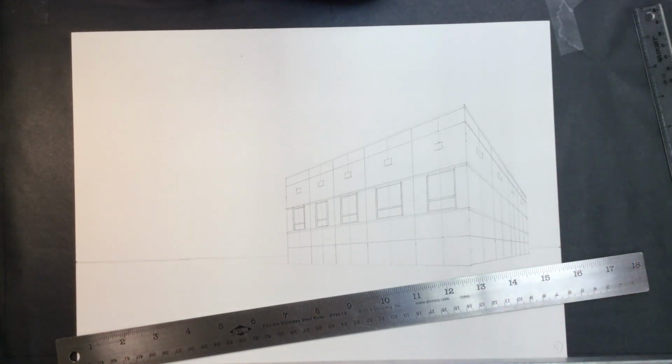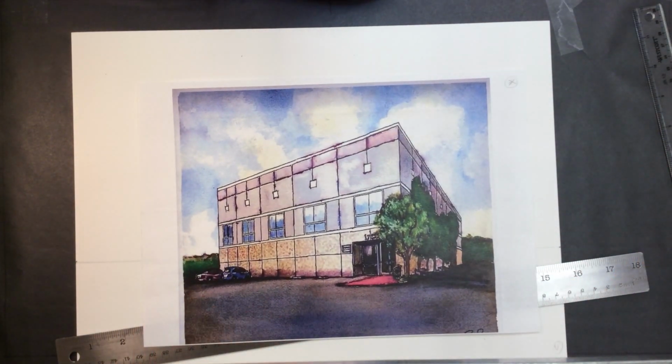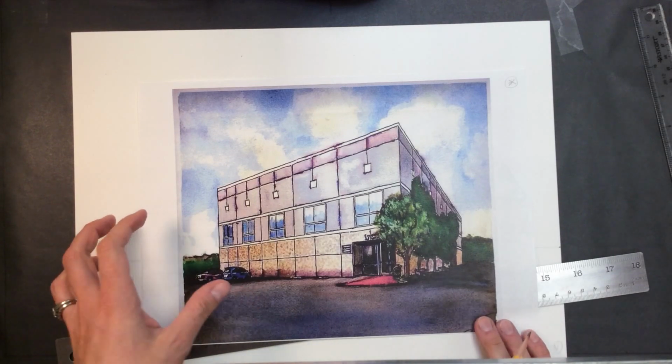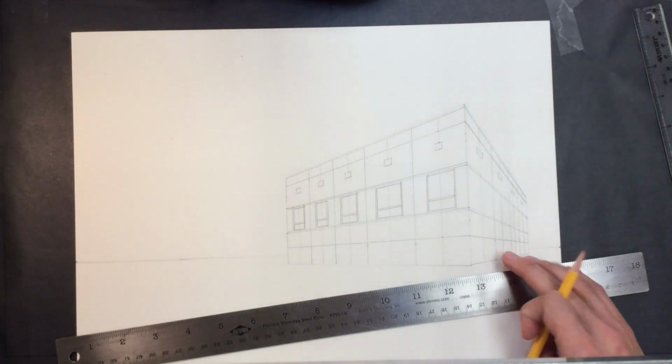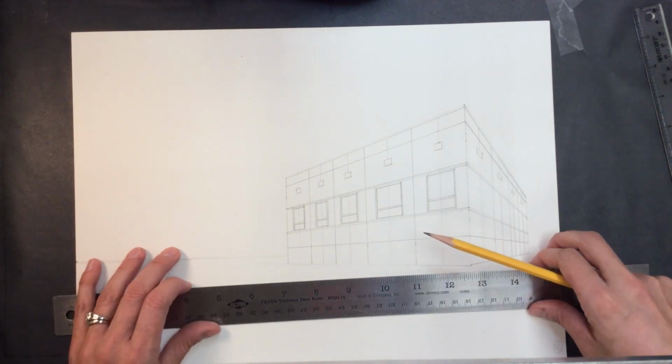The good news is I do not have to do anything on the right hand side because the windows on the right side are totally and completely hidden from view by the trees. We are almost there, guys. Now we're going to do our door. So hang with me. It's in this section right here. We're going to measure in.